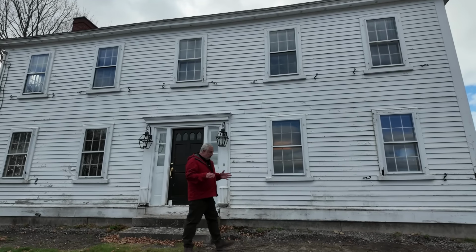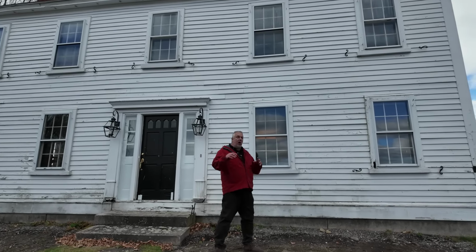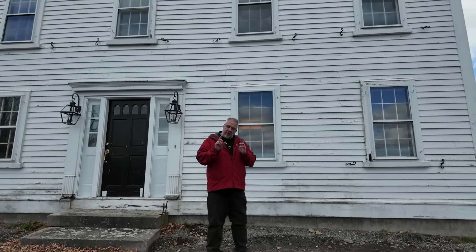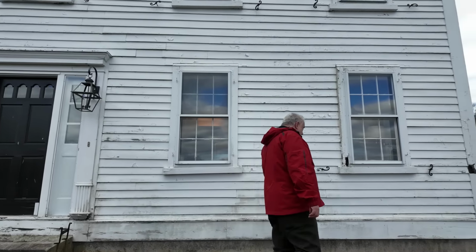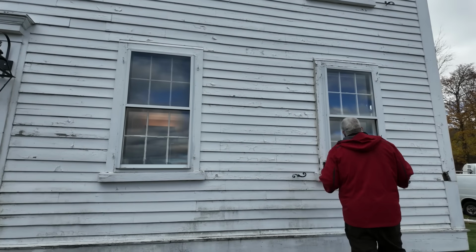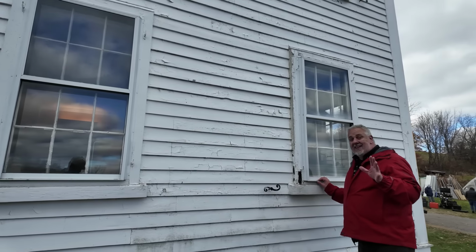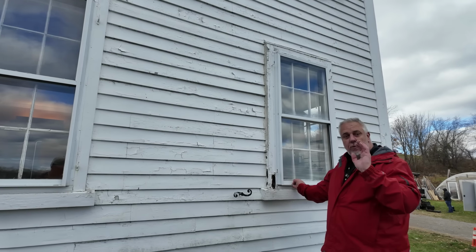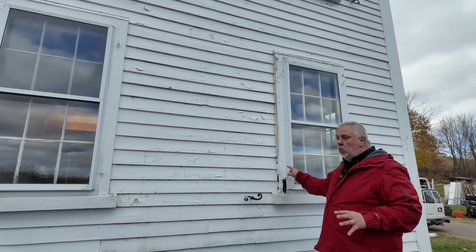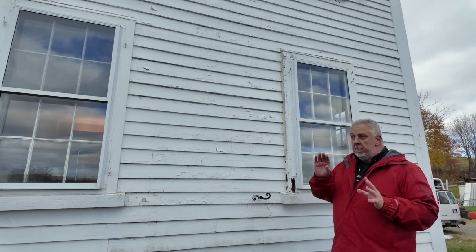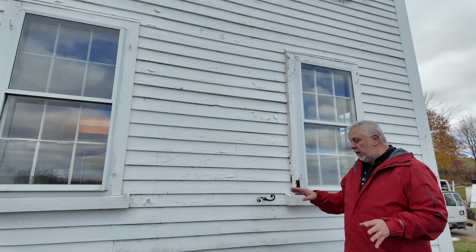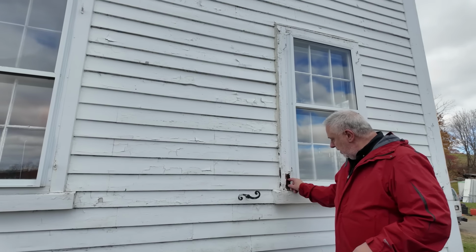I post these videos and people say, oh, that's overkill. Oh, you're doing it, it's crazy. But let's talk a little bit about how and why windows fail. So we have a prime example here. On this front elevation, we have 9 windows. This window is by far the worst of the 9 windows. And you can see here, this is all moist.